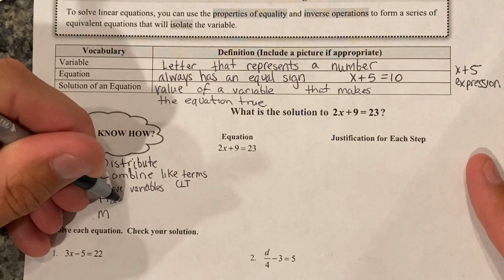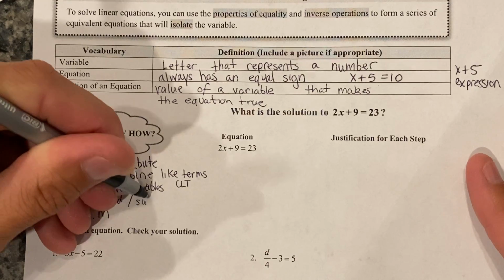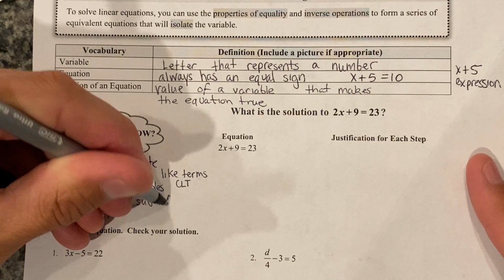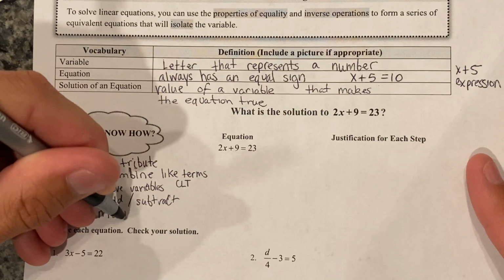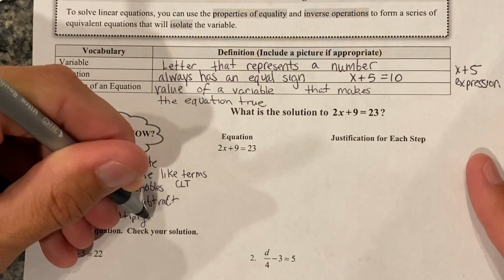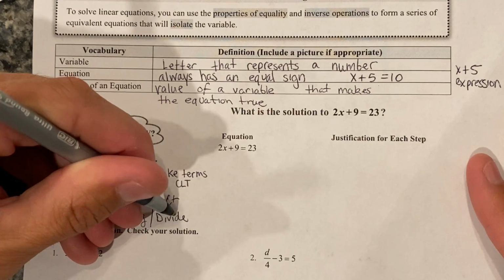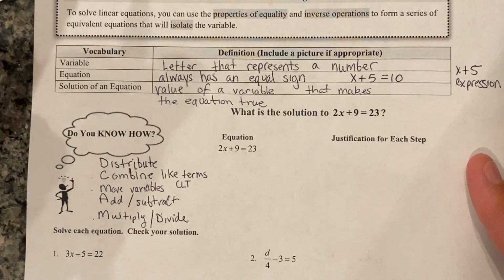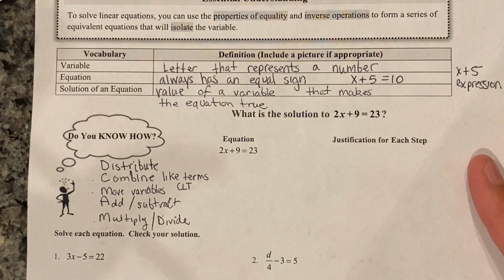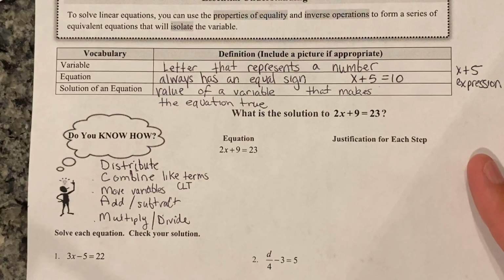And then the last two things: we add and subtract, multiply and divide. We'll be saying that a lot as we go forward.